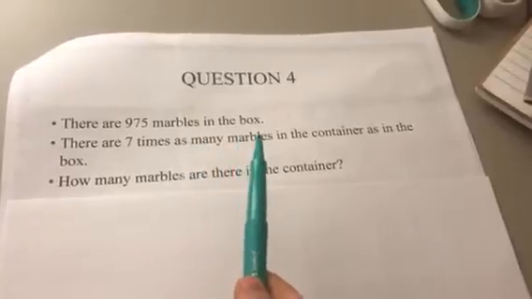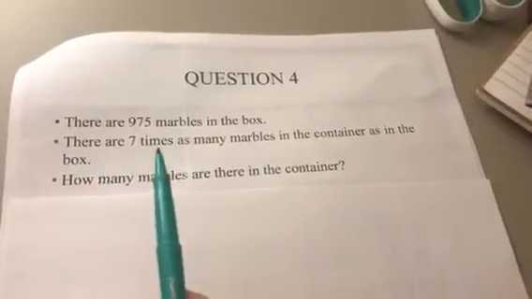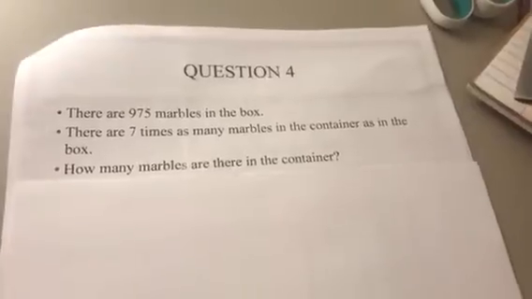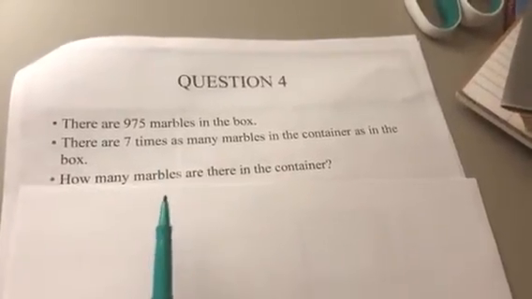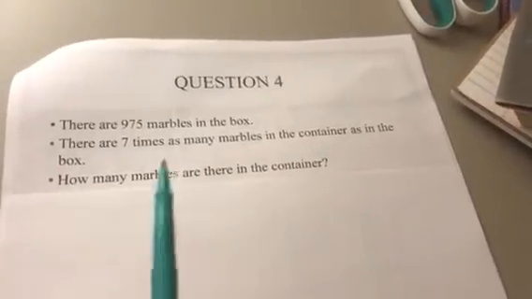Question 4. There are 975 marbles in the box. There are 7 times as many marbles in the container as in the box. How many marbles are there in the container? So I'm going to slowly reread the question and draw a picture as I'm imagining what's happening in the question.